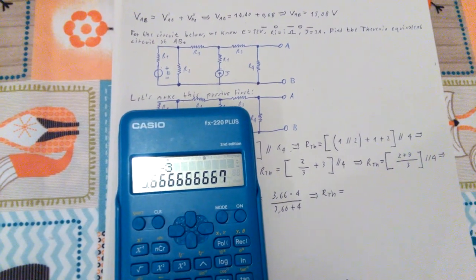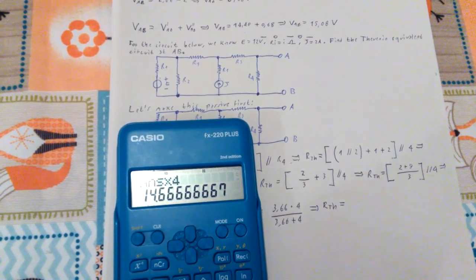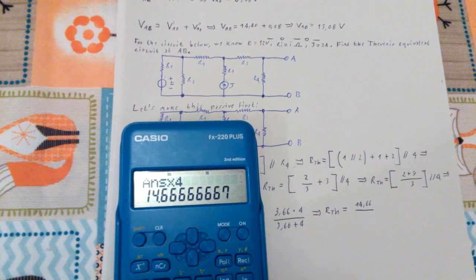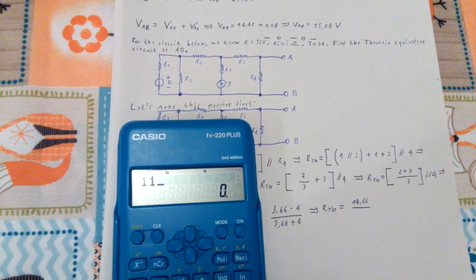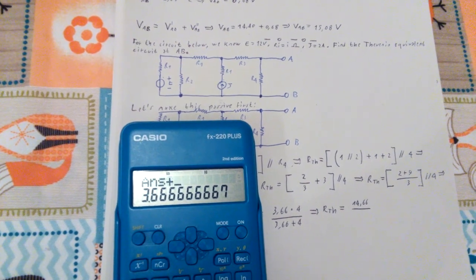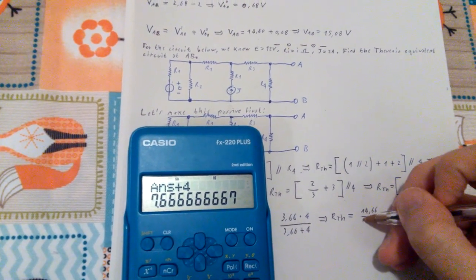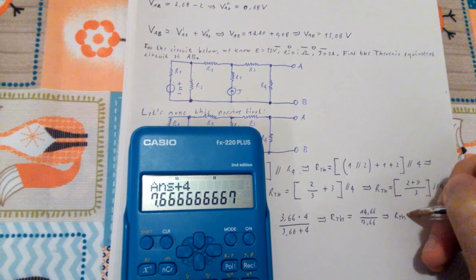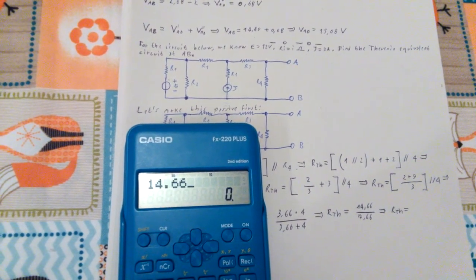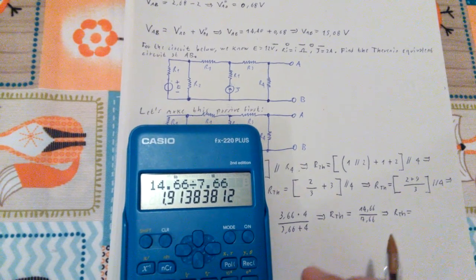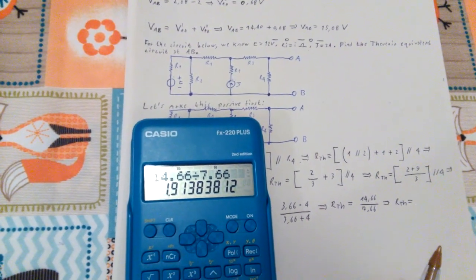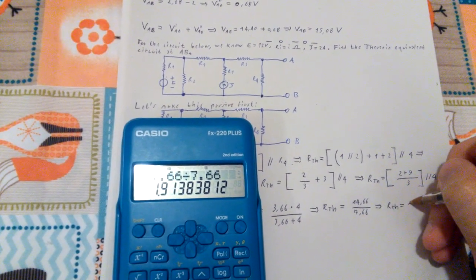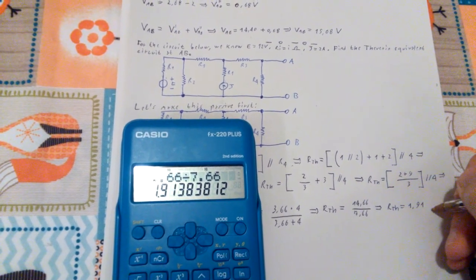So this 1 times 4 is 14.66 over plus 4, which is 7.66. So basically our RTH is going to be 14.66 over 7.66. So roughly 1.91. Yeah, roughly 1.91 ohm.